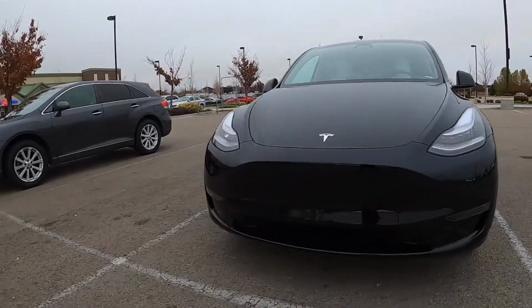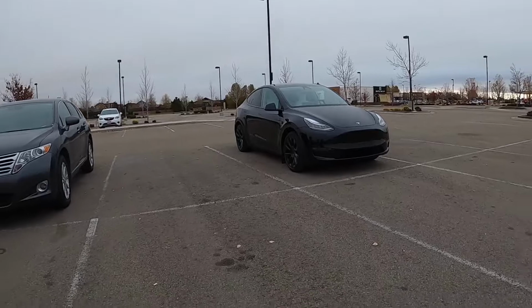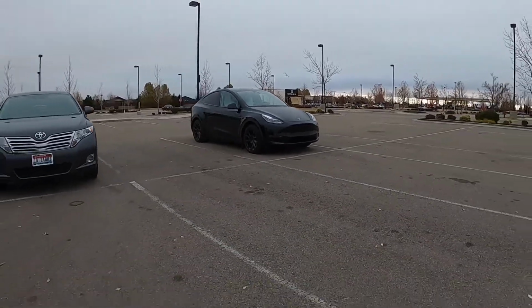So right now I'm just driving up to a location where I can put this into Sentry Mode, and we can play with the app a little bit and see what we see live. I'm going to pull up here to a shopping center and park the car, and then we'll check it out. Once you walk away from the car, when you get a certain distance away, the lights will kind of kick on. There you go.